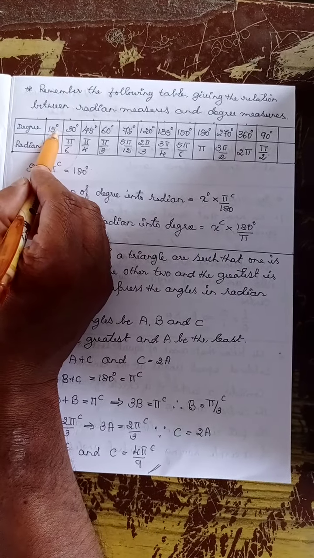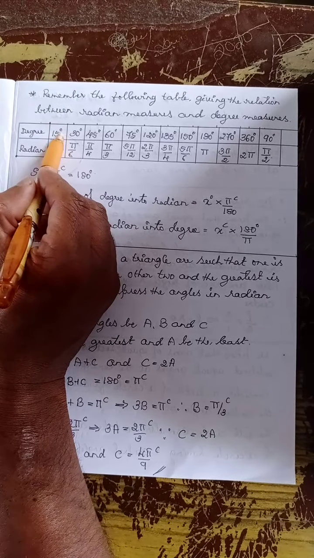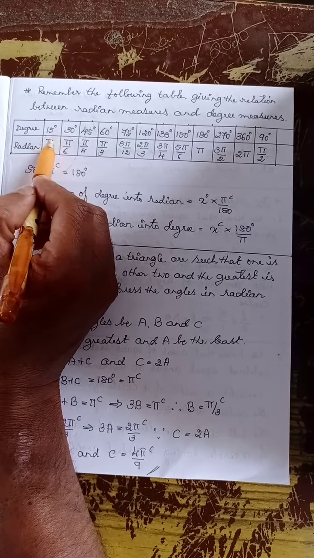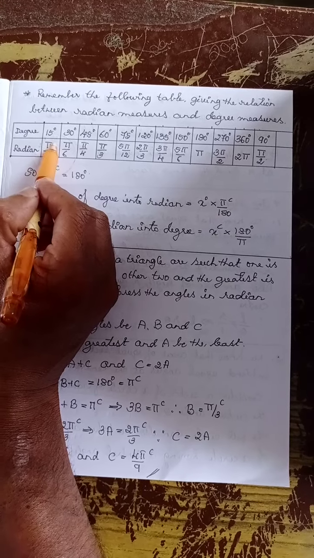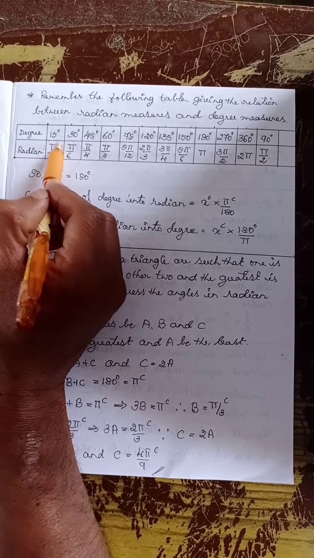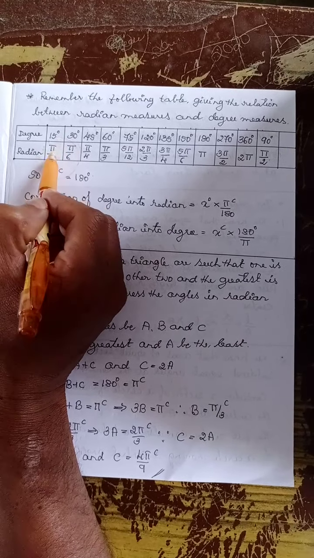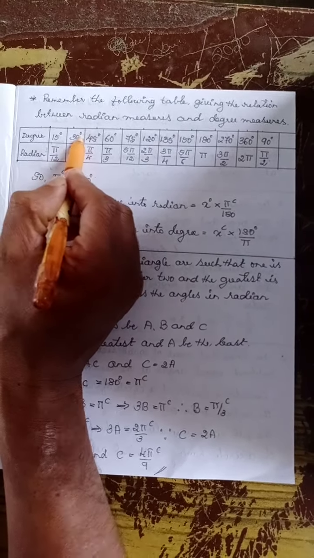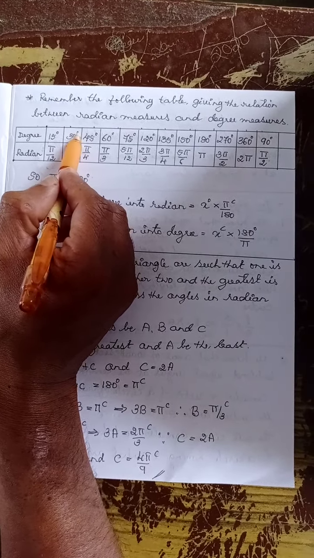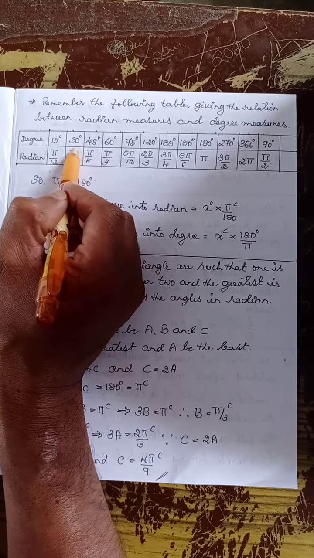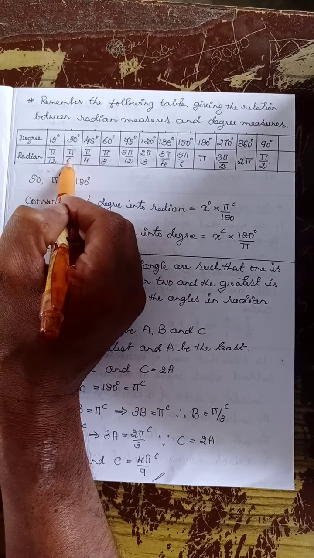Here it is in the degree measurement. Multiply this by pi by 180. Don't substitute pi equal to 22 by 7, because it is in the radian measurement only. You simplify 15 into pi by 180, you will get pi by 12, and 30 into pi by 180, so 0 0 cancel, 3 1s are 3, 3 6s are 18, so you will get pi by 6.